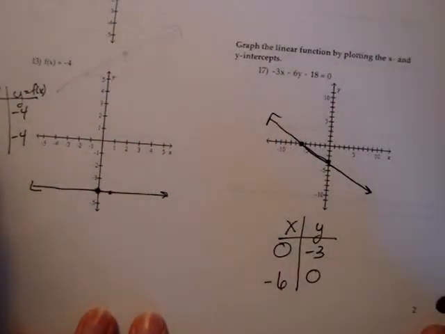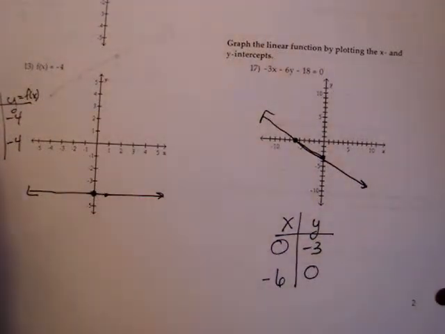Ta-da! The biggest mistake that is made on this type of problem is, number 1, you didn't follow the directions and show me your x and y intercepts. And number 2, you screwed up something with the signs. So the negatives got messed up somehow. So be careful with your signs.